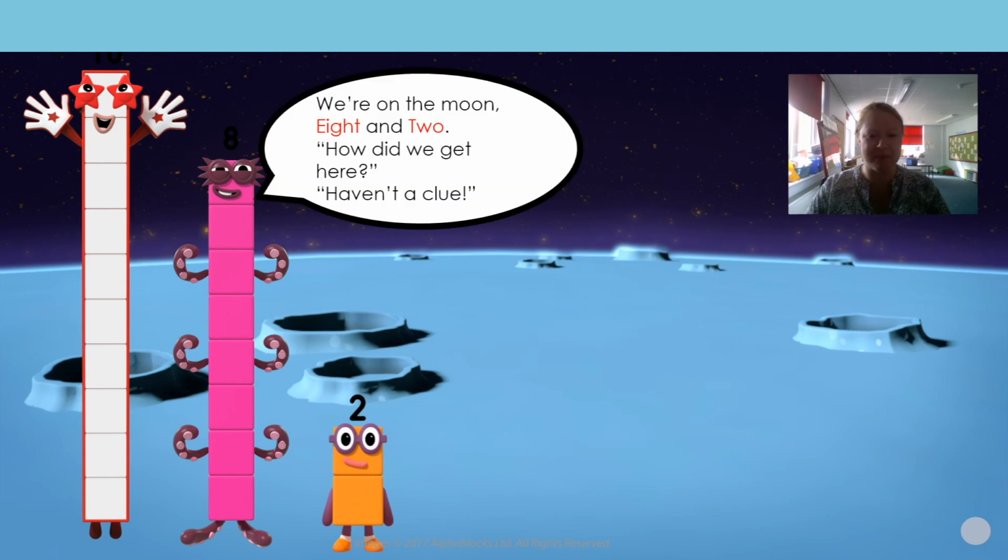Shall we have a look at the rhyme? We're on the moon, 8 and 2. How did we get here? Haven't a clue. Now can you have a think about what the tens frame might look like?